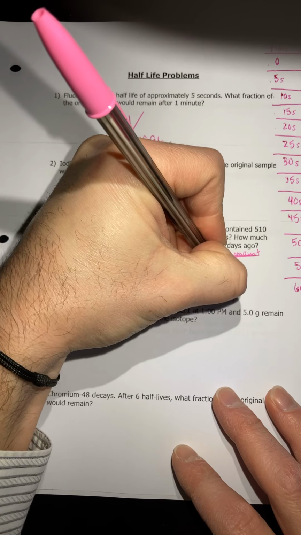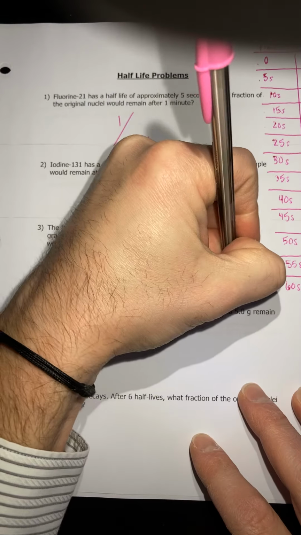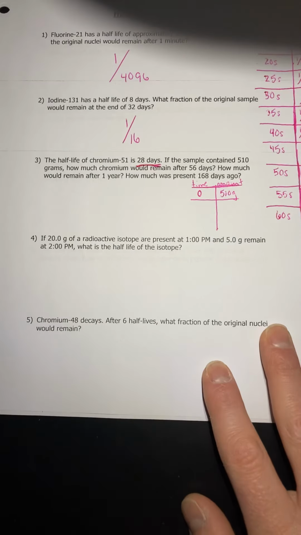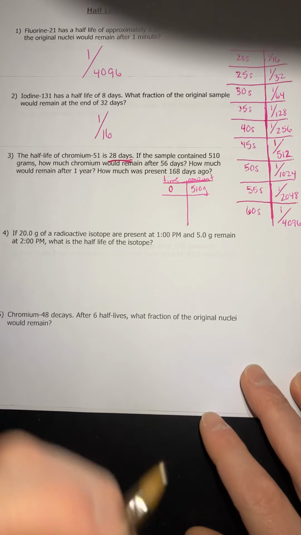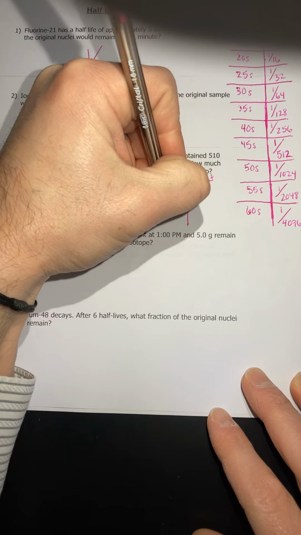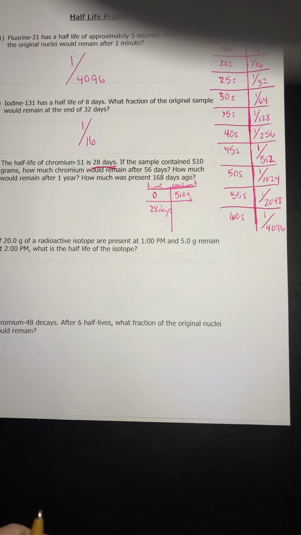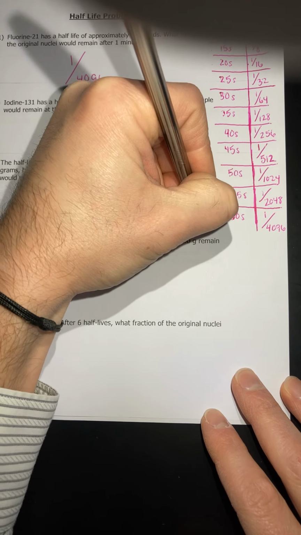Now, at time 0, how much are you starting with? 510 grams. All right. How long is the half-life? 28 days. So after 28 days, how much do you have left? 255 grams. That's half of 510.